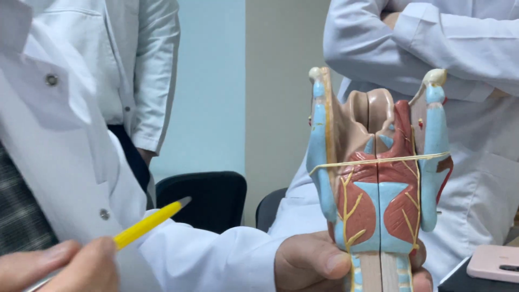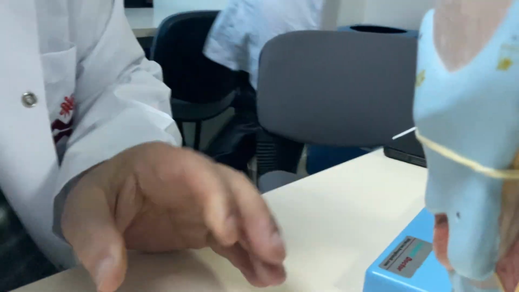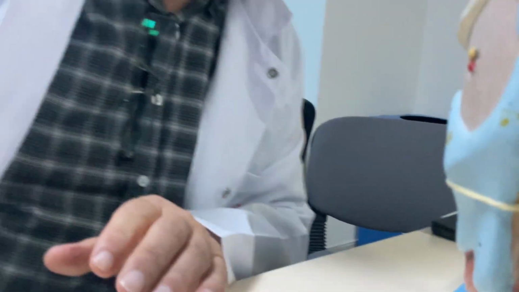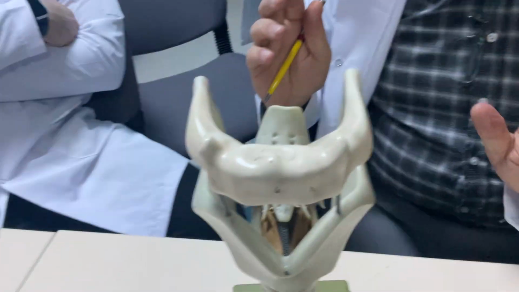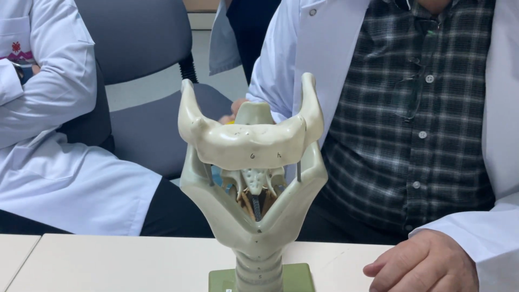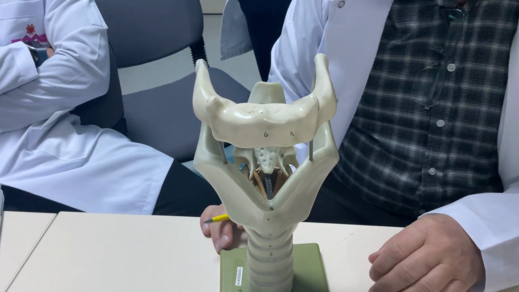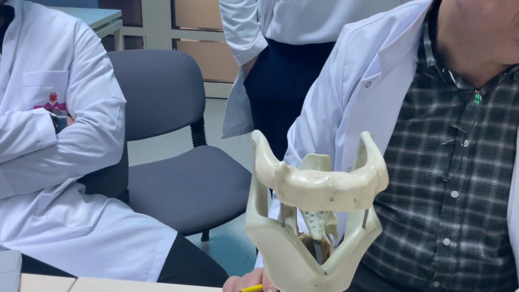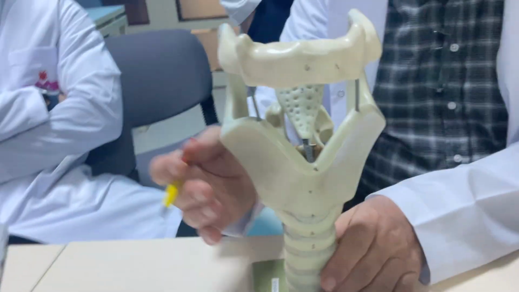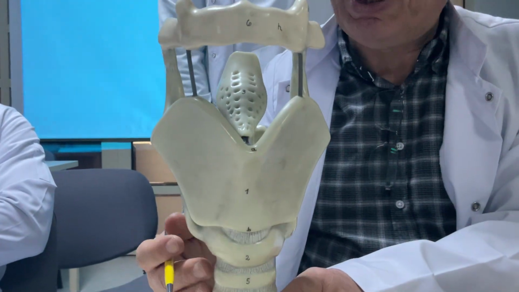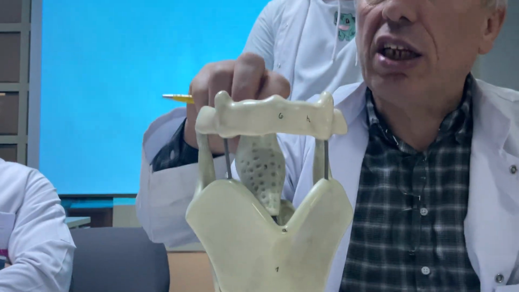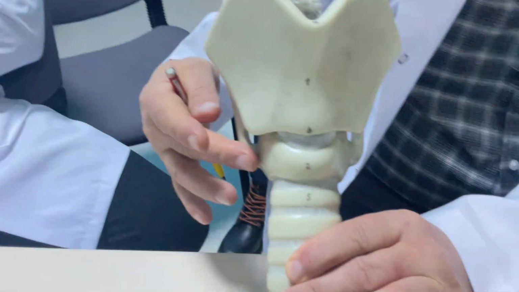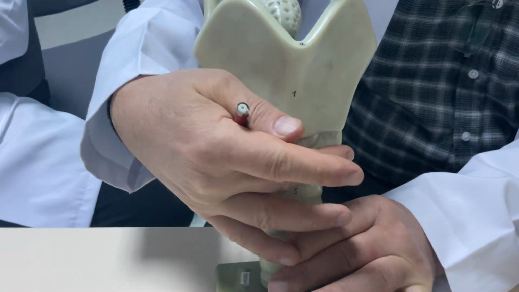Okay? Now, let's move down to the larynx. Here we have the laryngeal cartilages. We have 3 paired and 3 unpaired laryngeal cartilages. Let's look at the unpaired. This is the thyroid cartilage, unpaired. This is epiglottic cartilage, unpaired. And down here we have the cricoid cartilage, also unpaired.